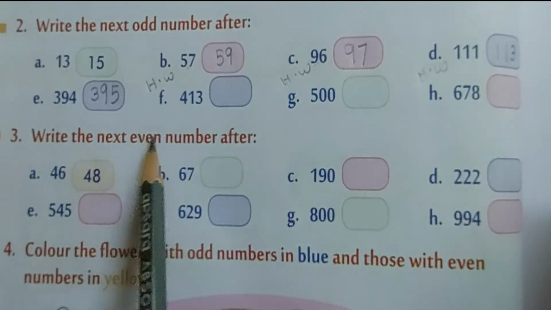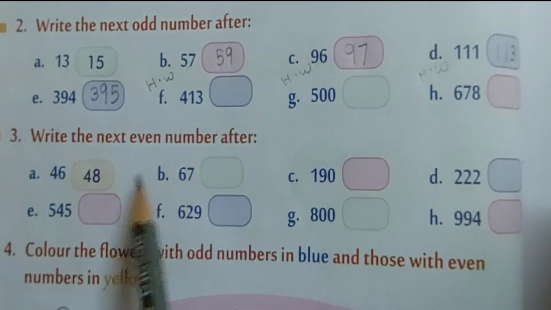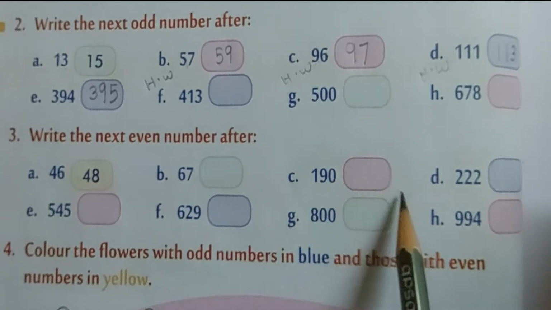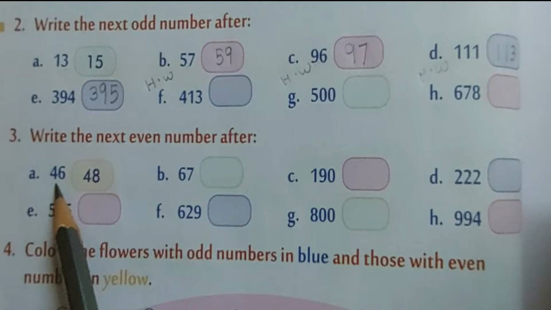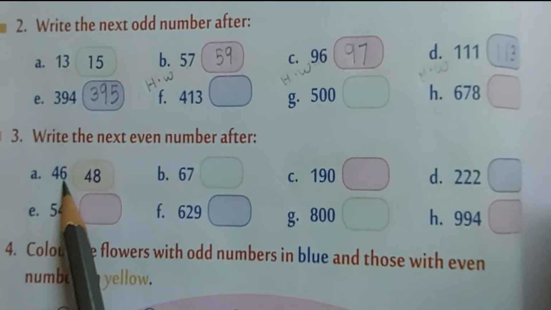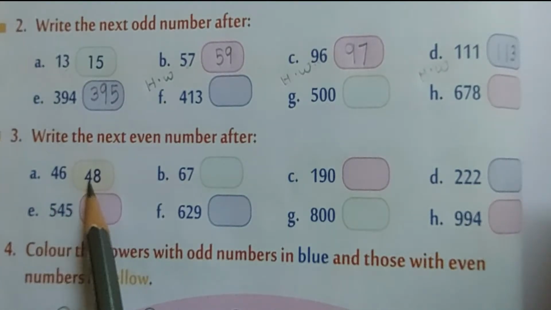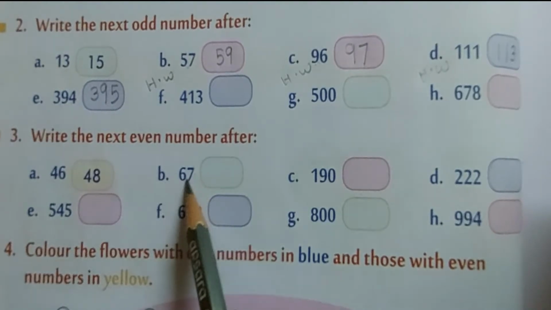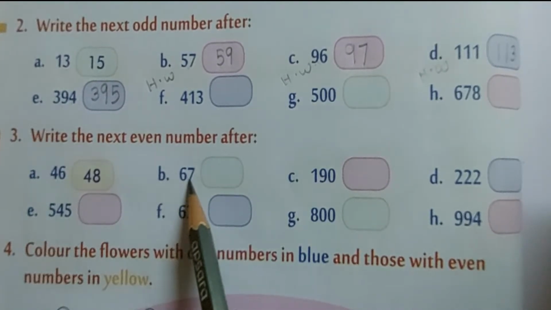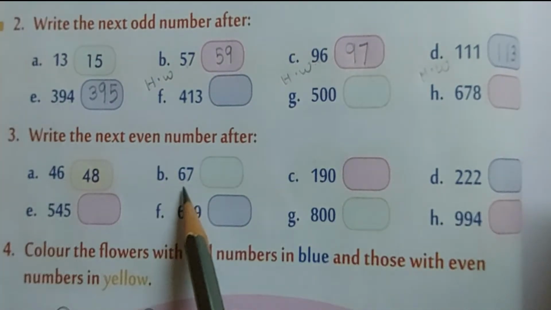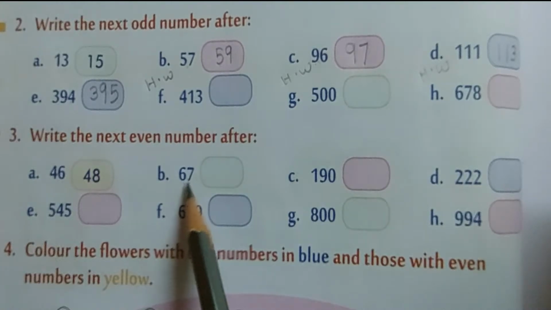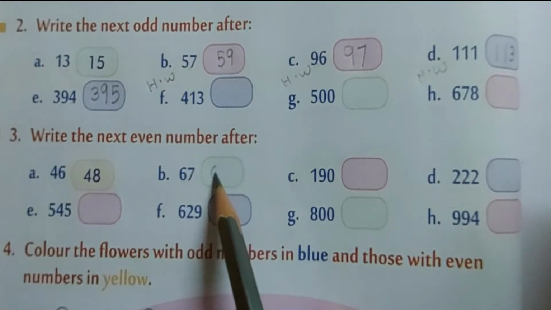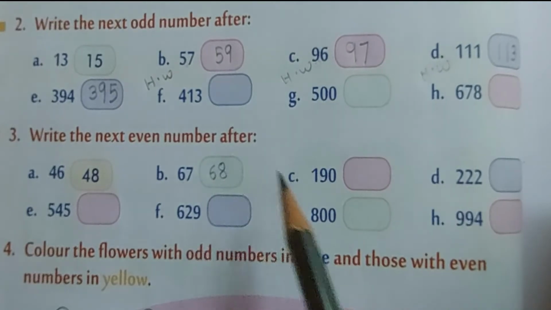Write the next even number after. Here, for the given numbers, we have to write the next even number. See the first one, 46. 46 after the even number is 48. Next one, 67. 67 is odd number. We have to write the next even number of 67. What is the next even number of 67? 68.